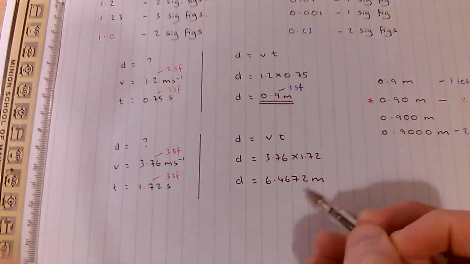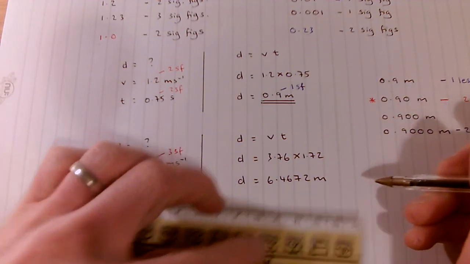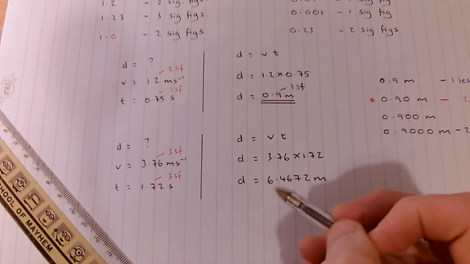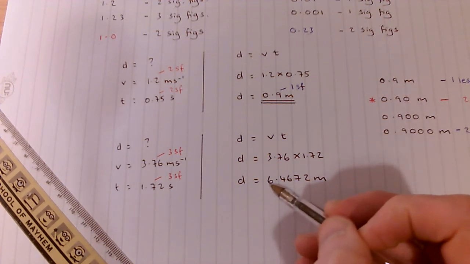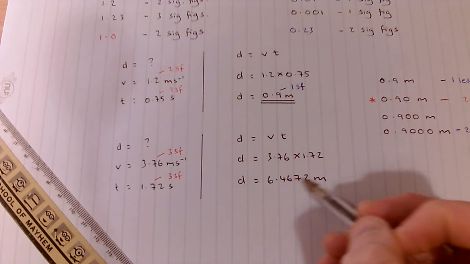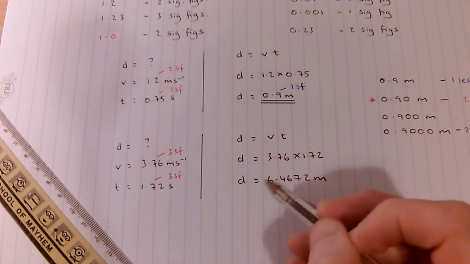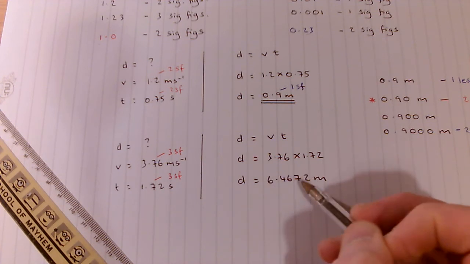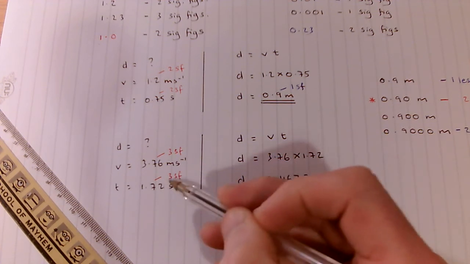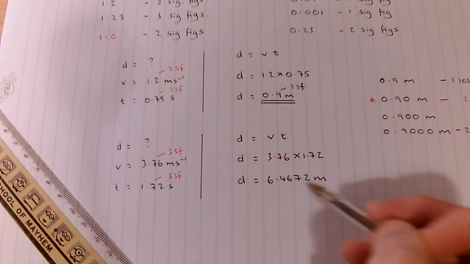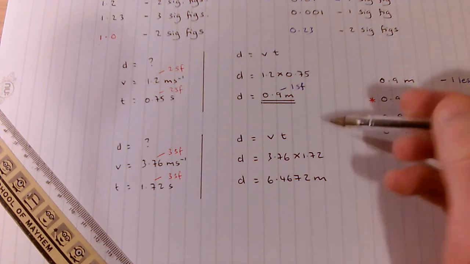So this is the answer that I would get in the calculator. So let's look at the number of significant figures. 1, 2, 3, 4, 5. It's 5 significant figures, which is 2 more than given. That would still be acceptable. So if you were to leave your answer as this, you would still get full credit in this standard 3-marker problem.